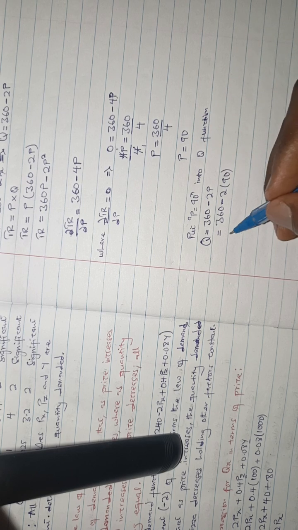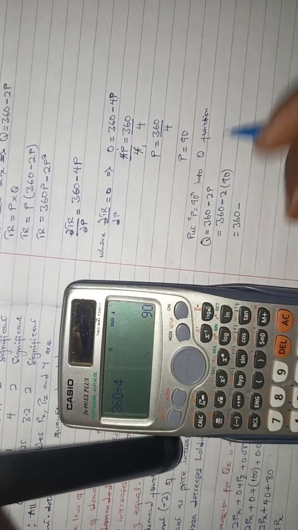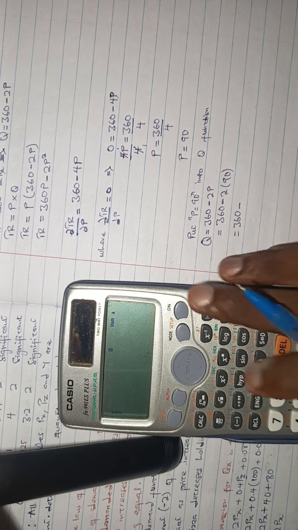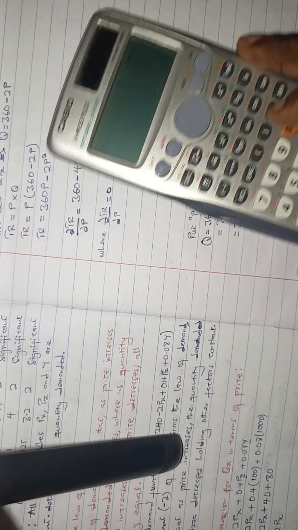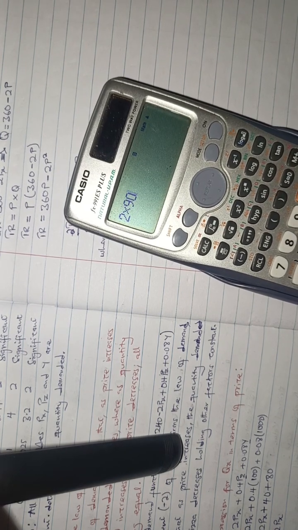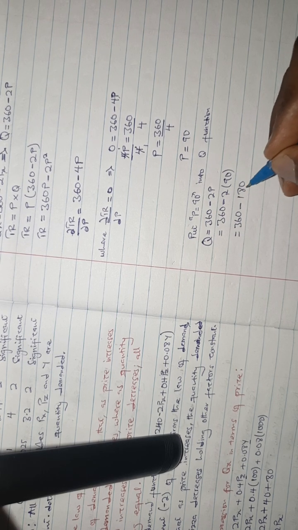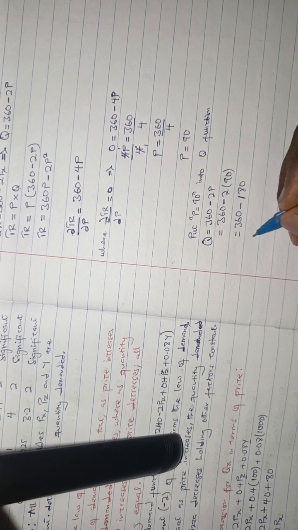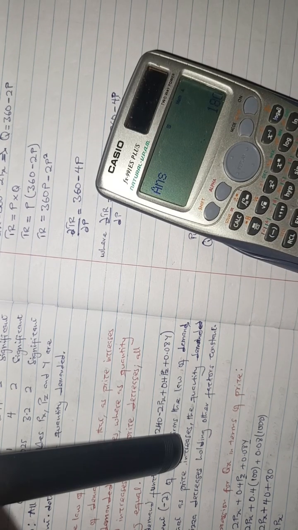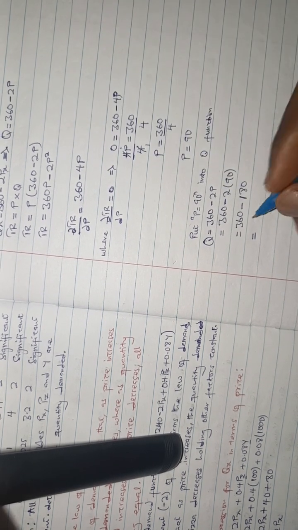Now P is 90, so 360 minus 2 times 90 gives us what? 180. For trust issues, let us confirm. 2 times 90 is 180, as I said. Then 360 less 180, you are going to get 180.